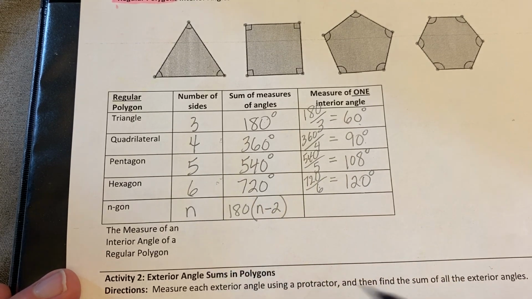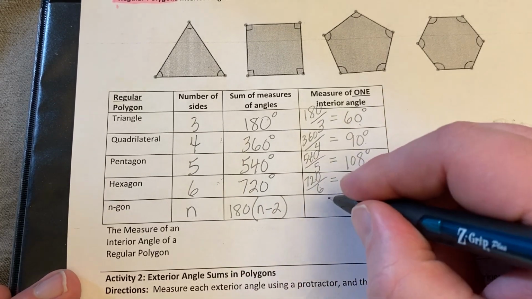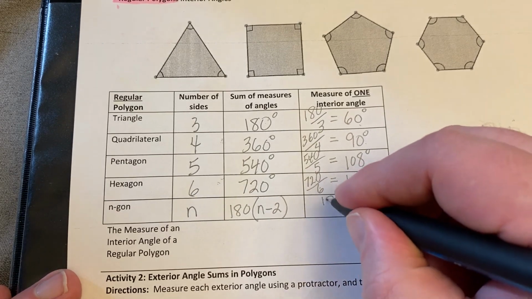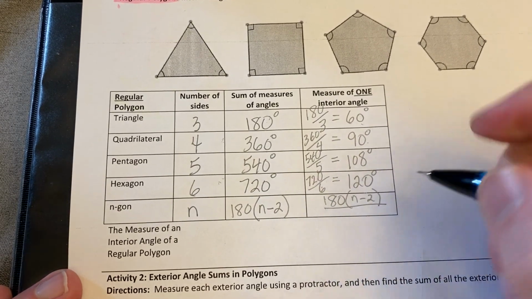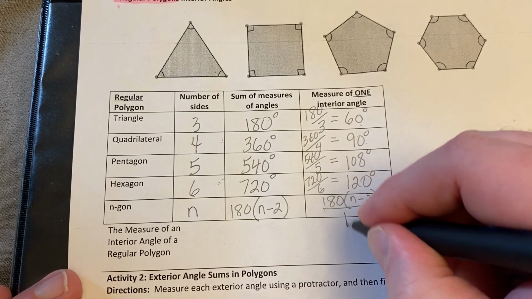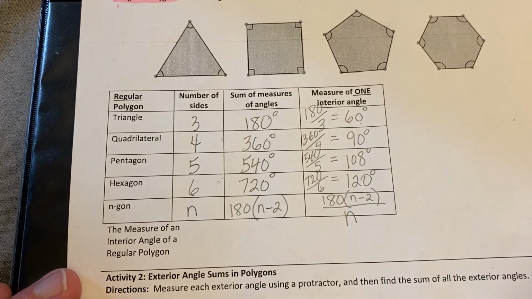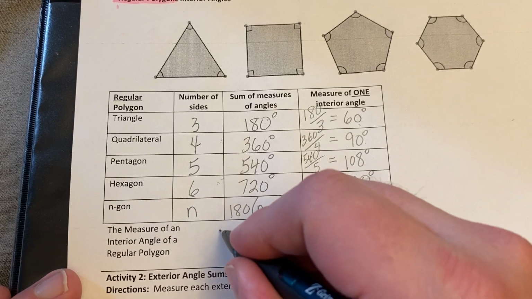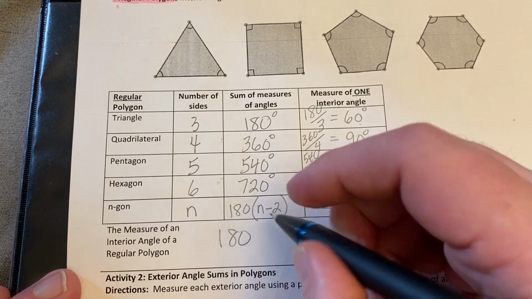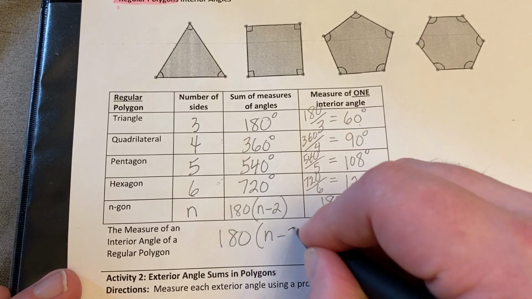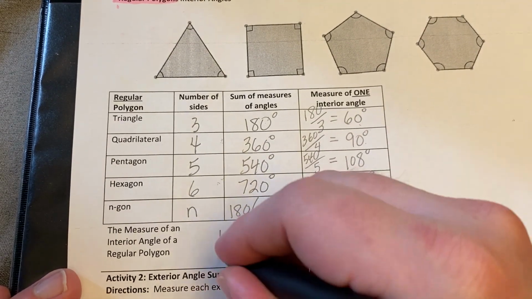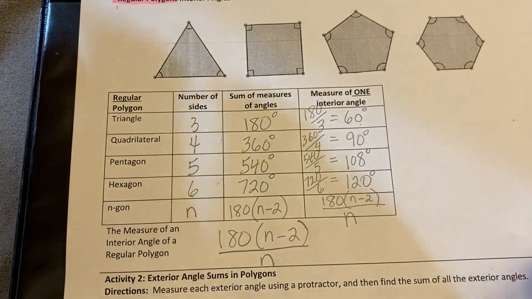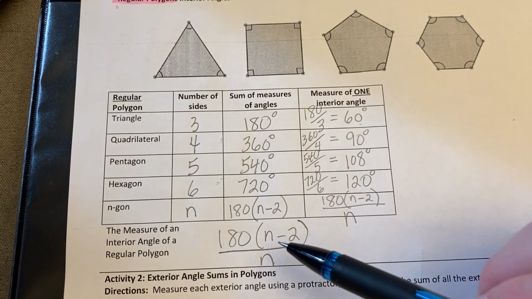figure has. So your rule in terms of n would look like 180 times n minus 2 divided by the number of sides n. Okay, so think about that. We're going to write the rule here kind of officially. 180 times n minus 2 divided by n. And remember, n is the number of sides.